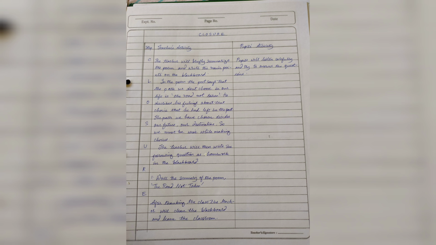And lastly, we have closure. This is the last part of the lesson plan, and for this part you have to include 3 columns for step, teacher's activity and pupils activity each. During closure, the teacher actually explains the chapter or maybe a part of the chapter and then summarizes whatever he or she has taught, after which the teacher gives some questions as homework to the students.